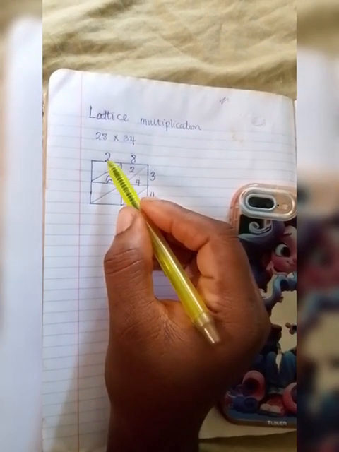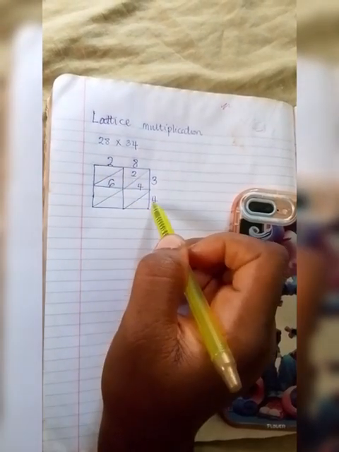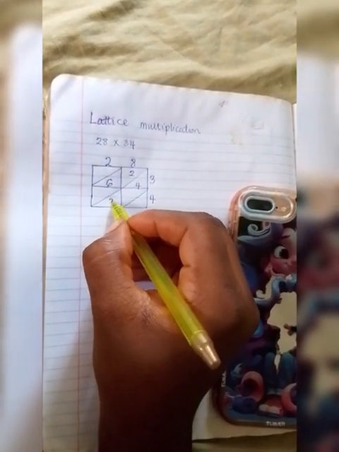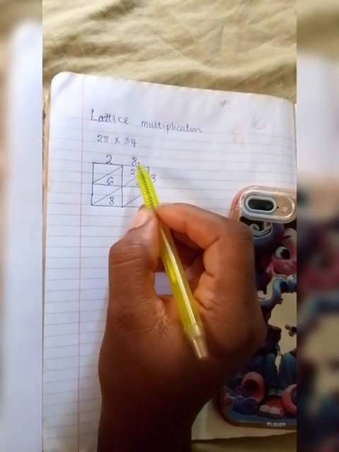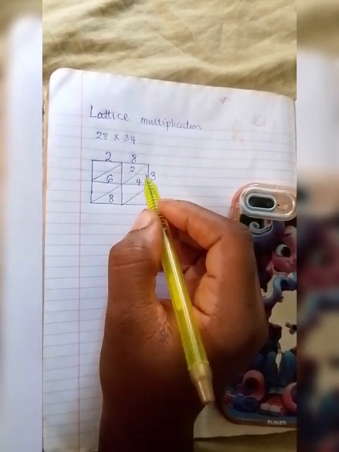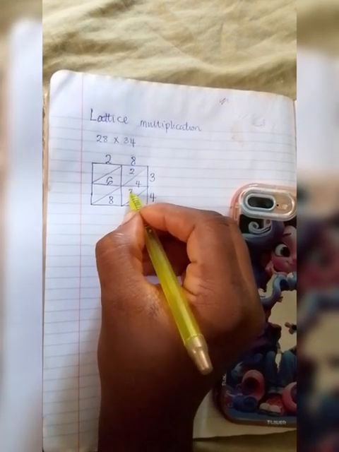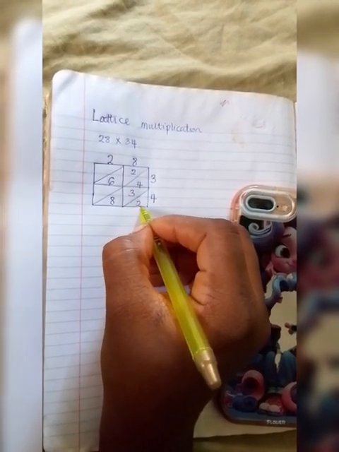So we're going to multiply 2 by 4 next. 2 times 4 is 8. And again, you write it at the bottom. 8 times 4 is 32. 3 on top and 2 at the bottom.